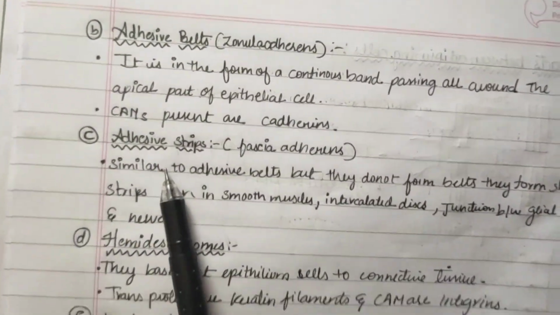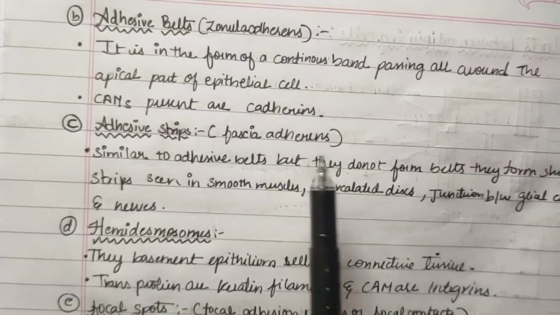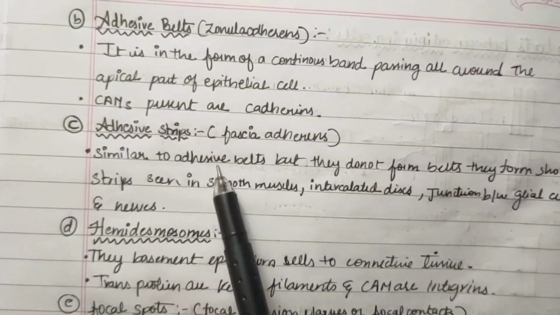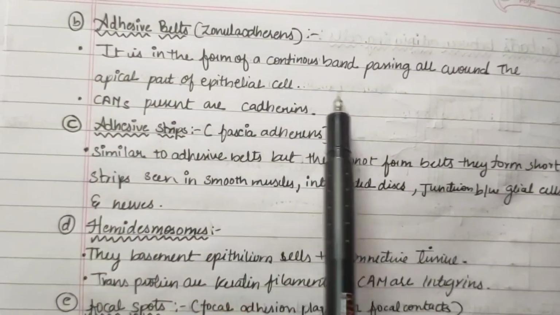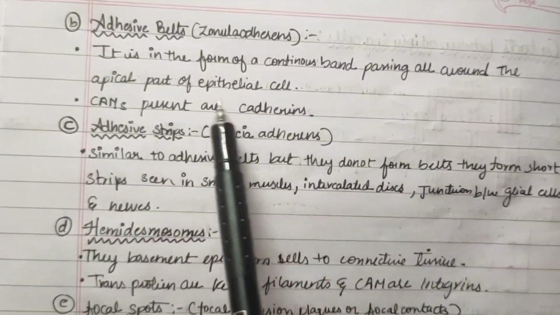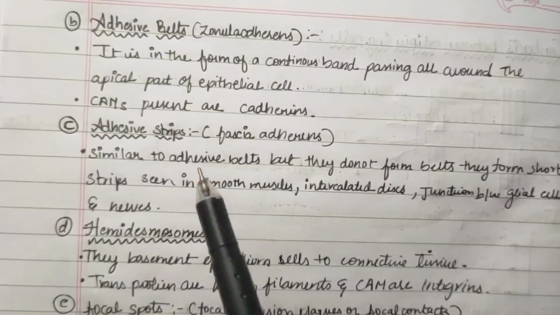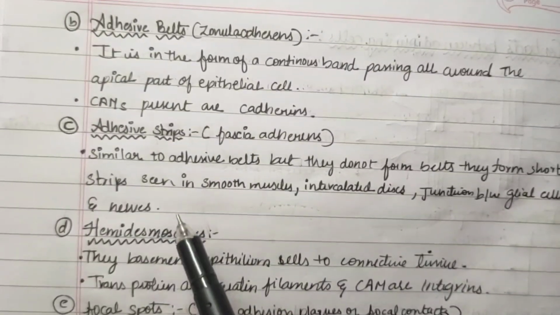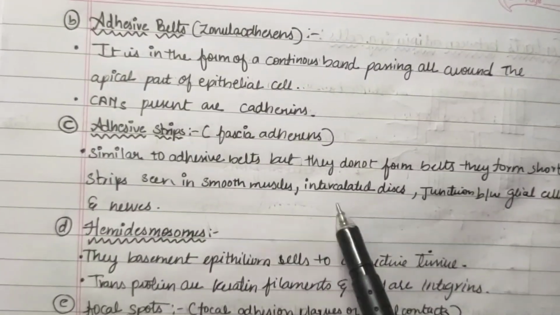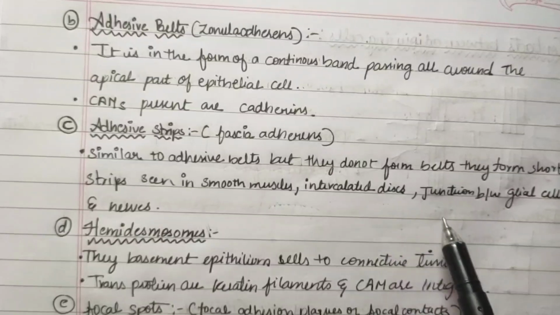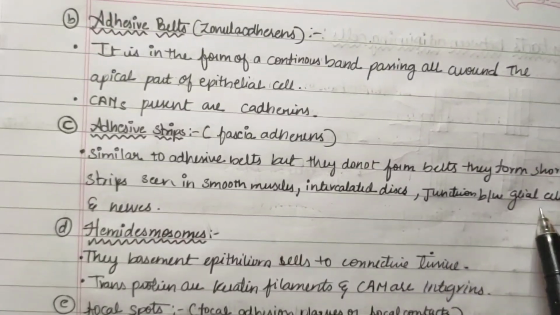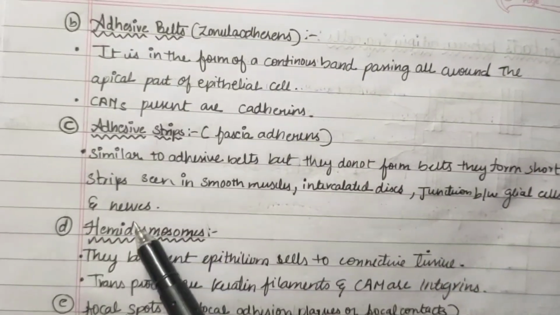Now adhesive strips, fascia adherens. These are similar to adhesive belts, but they don't form a continuous band around the apical part; they form short strips to attach the molecules. They are seen in smooth muscles, intercalated discs of the heart, and junctions between the neuroglial cells and the nerves.